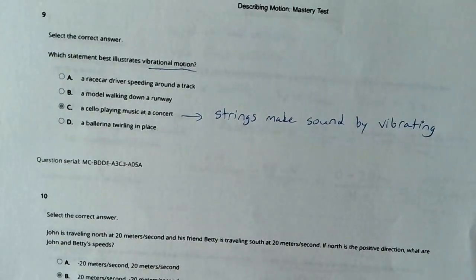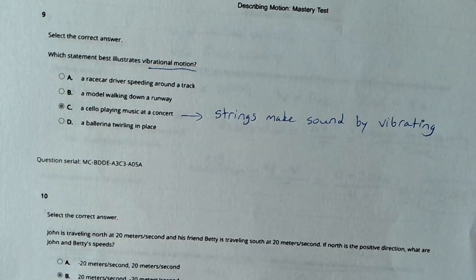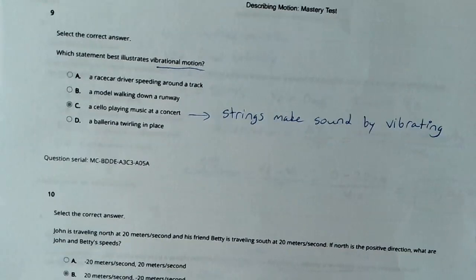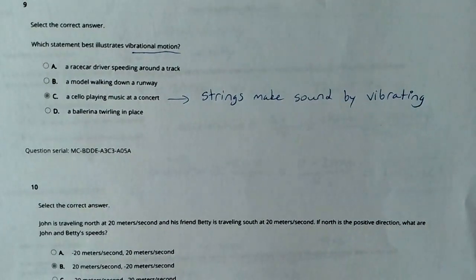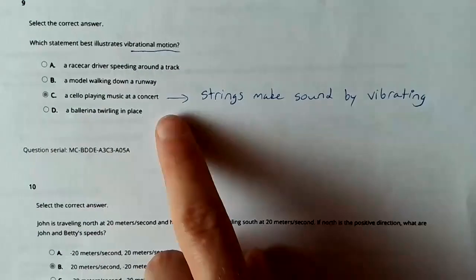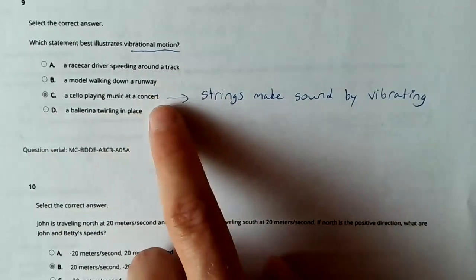And then we have number 9. Which statement best illustrates vibrational motion? I think the best example here that we use in everyday life or recognize are strings on an instrument, even in a piano, cello, violin, guitars. That's a good example of vibrational motion.